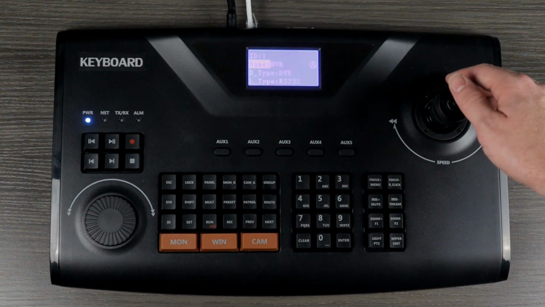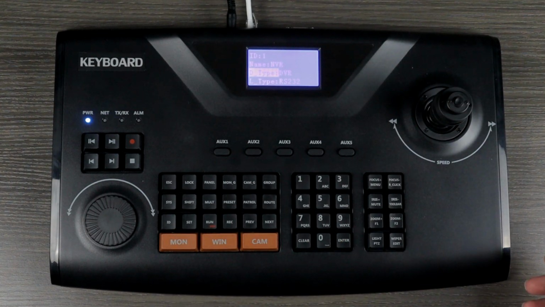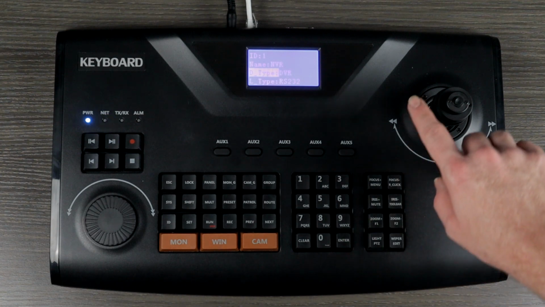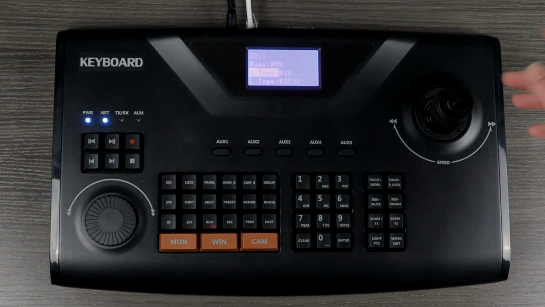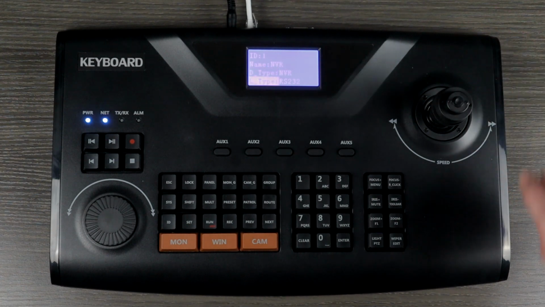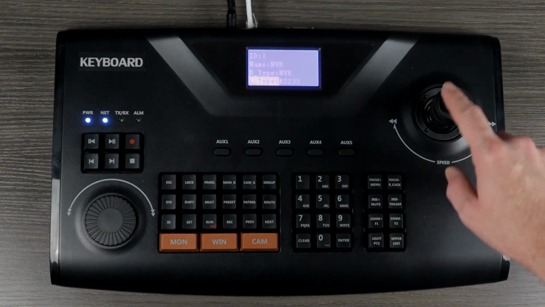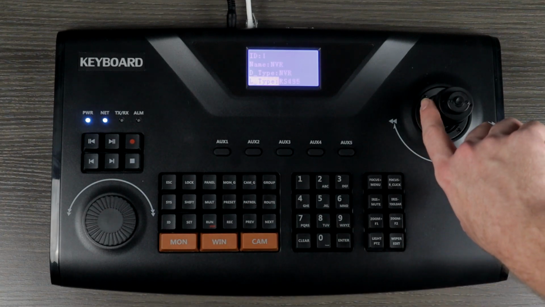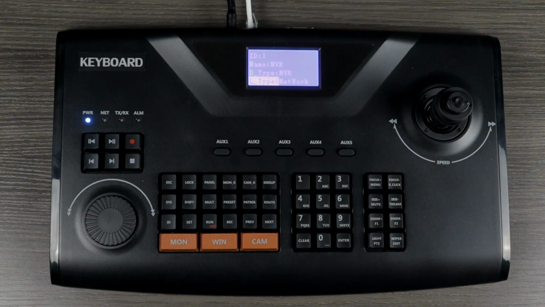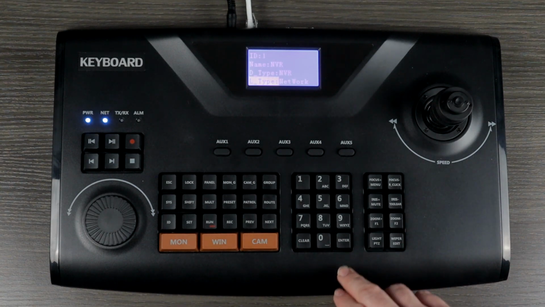All right, then we can scroll down and select our device type. This is set to DVR by default. But we are not connecting a DVR, we are connecting an NVR. Then we're going to scroll down and we have our connection type here. We can choose between RS-232 hardwire, RS-485 hardwire, or network. We do have this connected over the network, so we will go ahead and choose network.